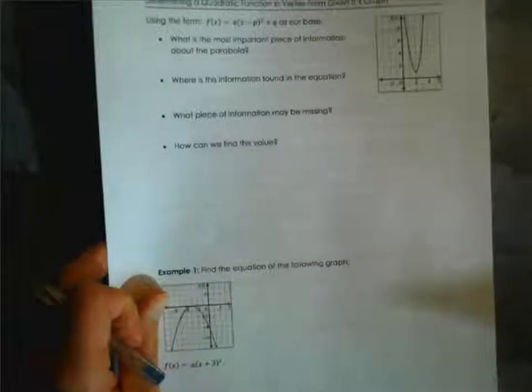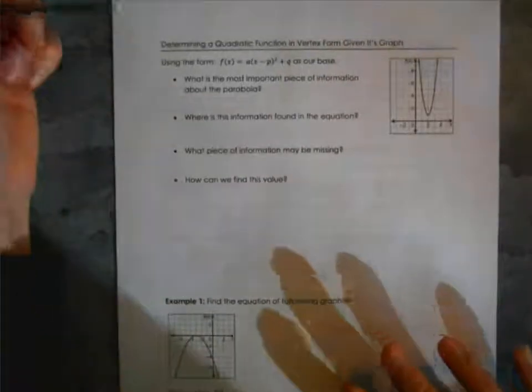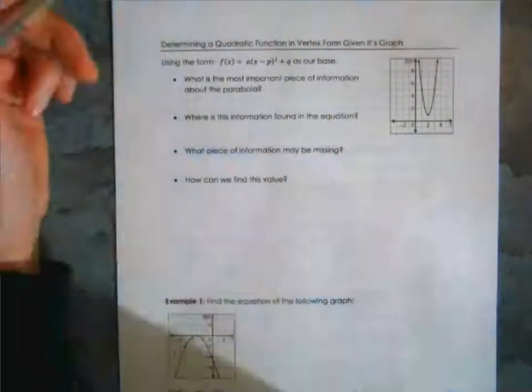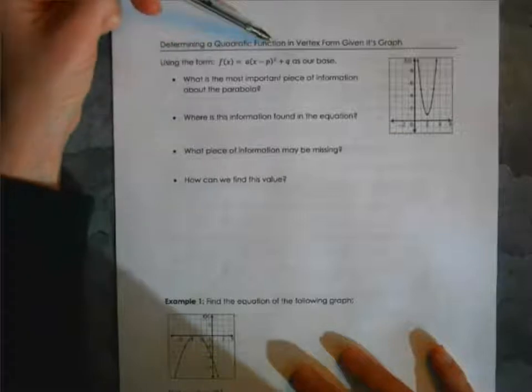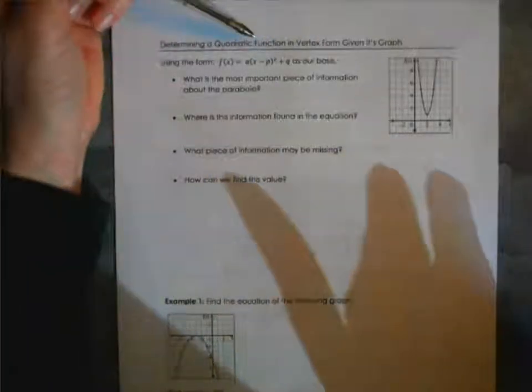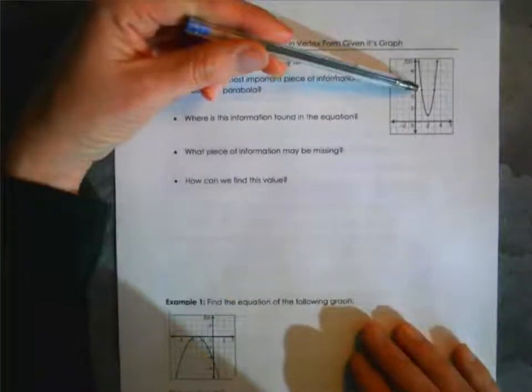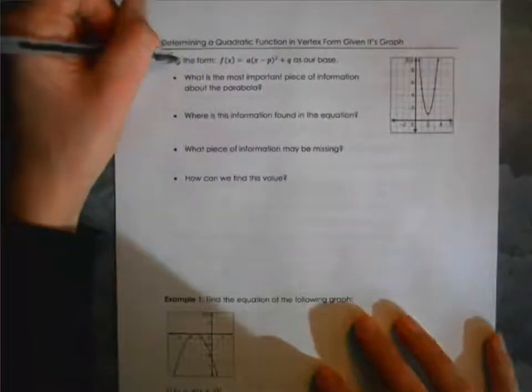Okay? So that was a little bit of a reminder from last time of some of the stuff we learned. And this time we're going to move forward by just doing some more complicated work with these types of functions. So the first question we're looking at here is determining a quadratic function. So now basically what we're going to be doing is determining the function from the graph. Up until now, we've always tried to figure out what the graph would look like from the function, right? So we're going to work in reverse here.